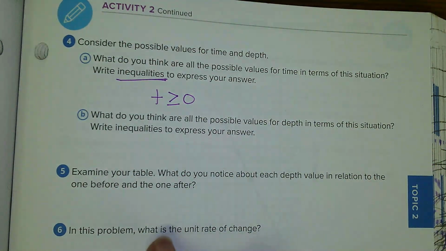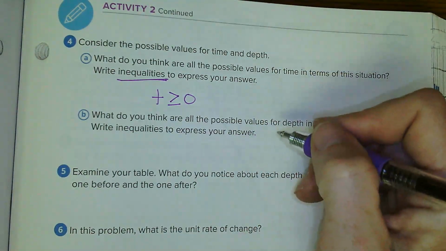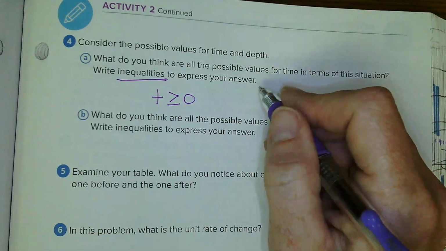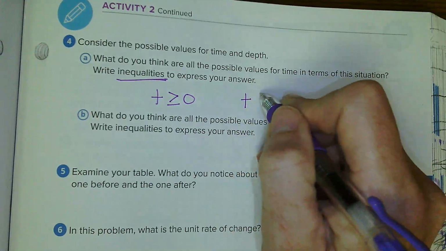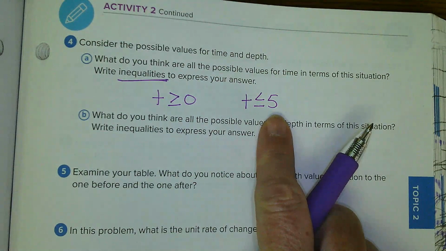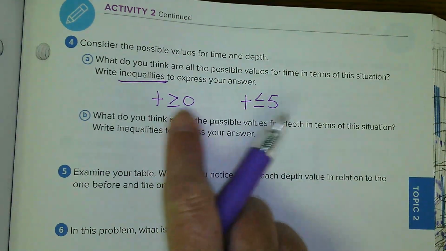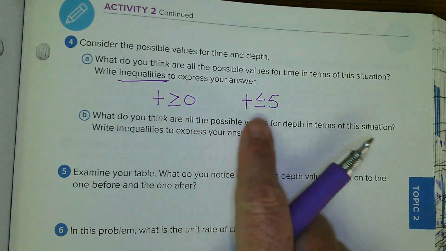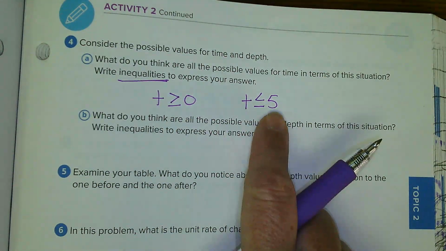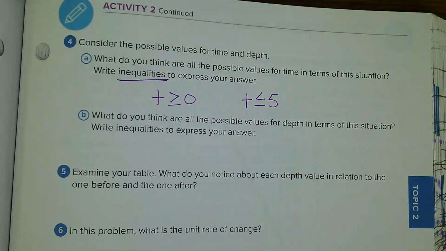So I can include greater than or equal to 0, but time is going to look something like this. But because this problem is going from negative up to positive, it has to stop when we reach the surface. You guys found out that we reached the surface at 5 minutes. So that means our time has to be less than or equal to 5. When we started, time was 0, and when we reached the surface, time was 5, we were almost there.